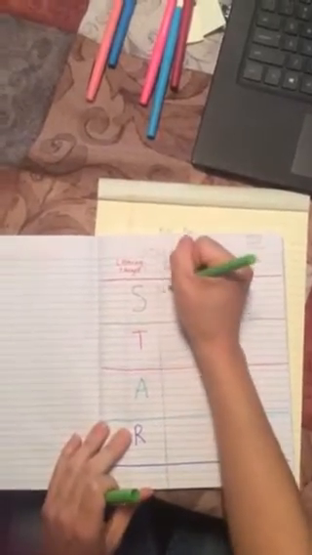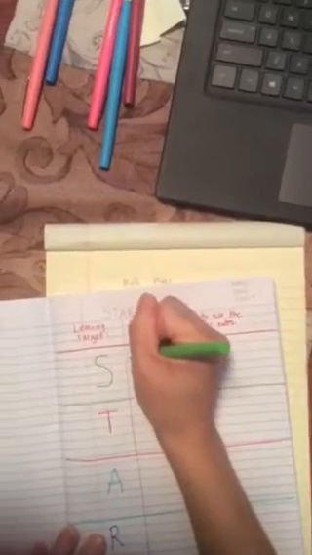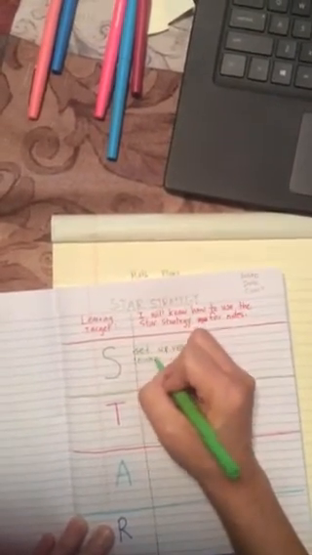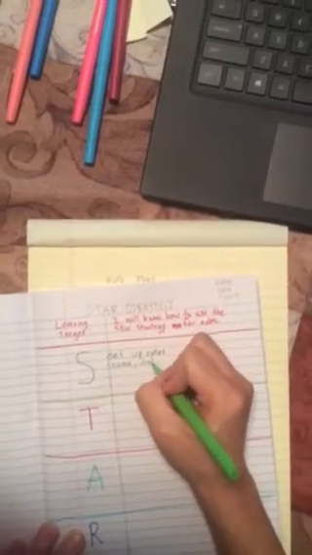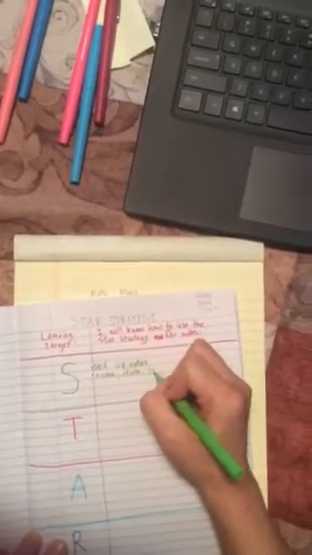So S is set up notes. You can put an S here if you want. Set up notes, name, date, title. This is the title. Learning target. This line.